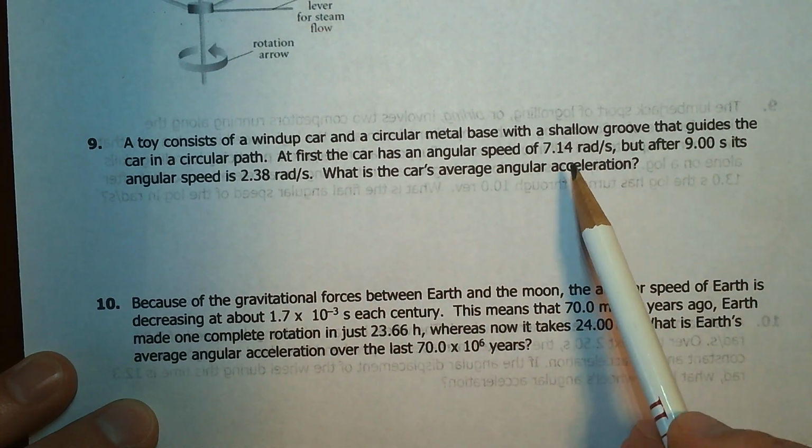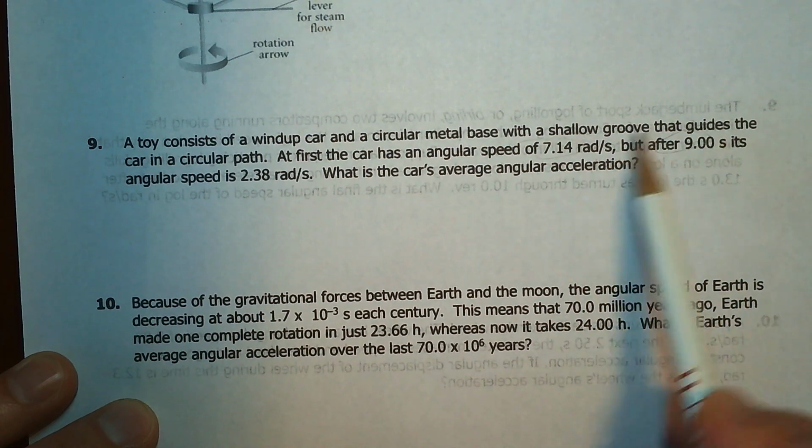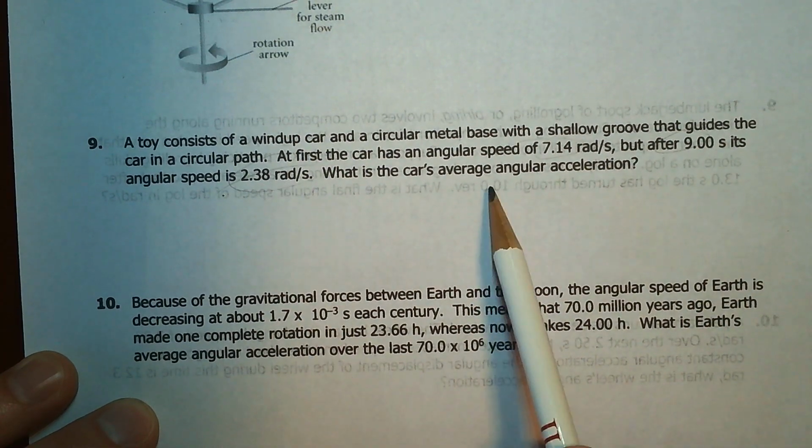Okay, we know what the initial speed is. We know what the time is. We know what the final speed is. Find the acceleration.